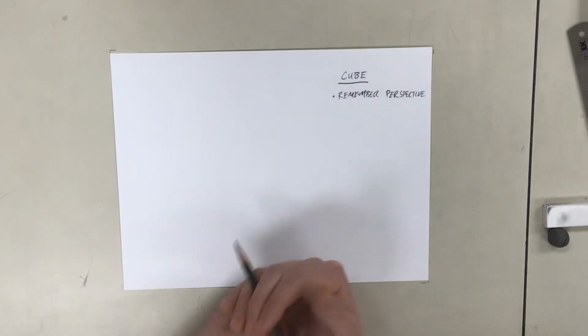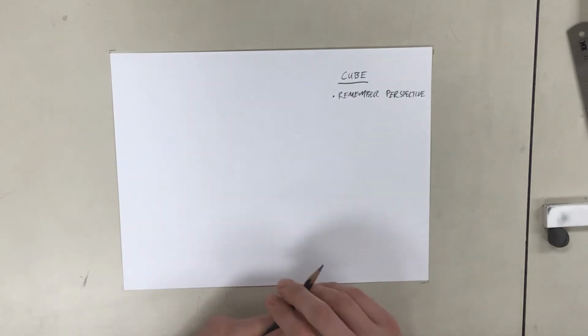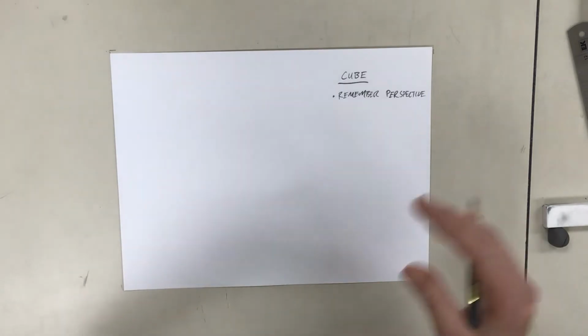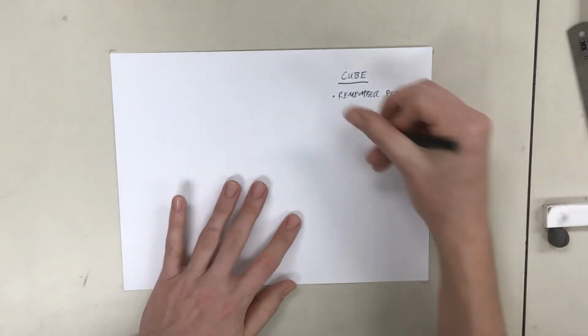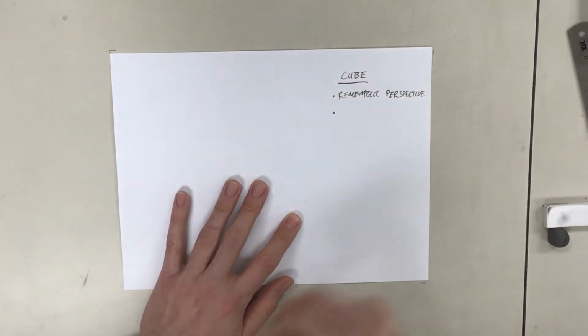Making a realistic cube, you will need to keep in mind that as things recede into space, they get smaller, and items like that. Now, there's not specifically a horizon line and a vanishing point for this, but it will be something to keep in mind.